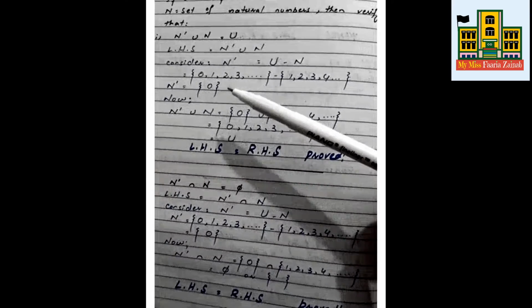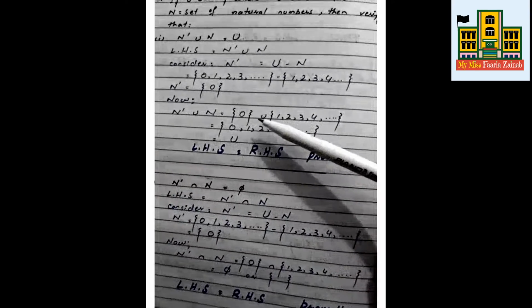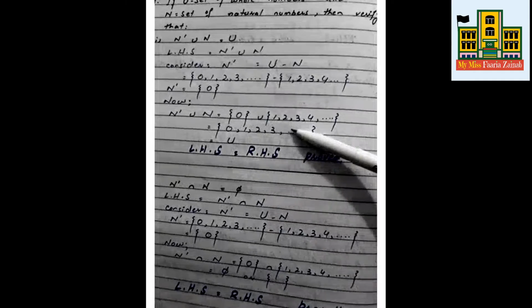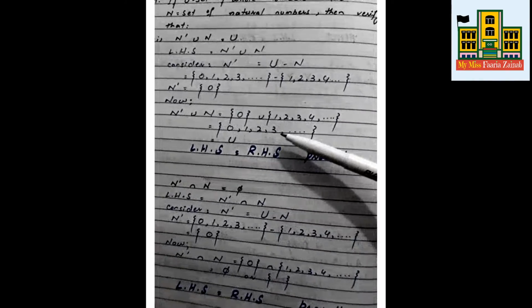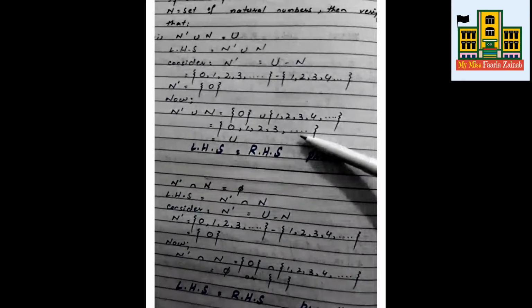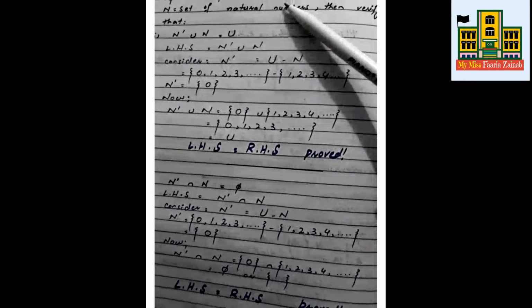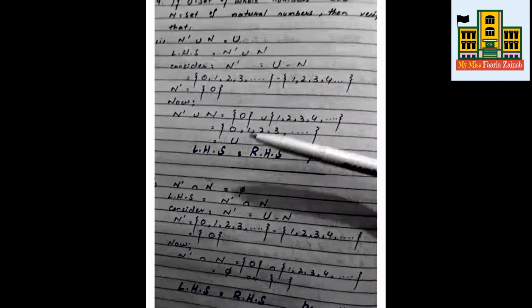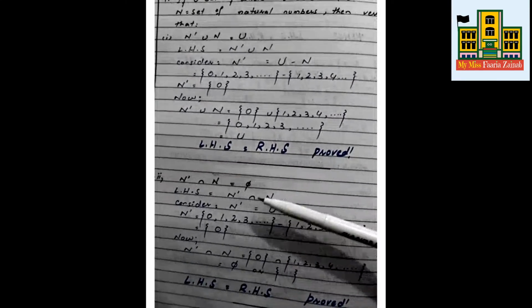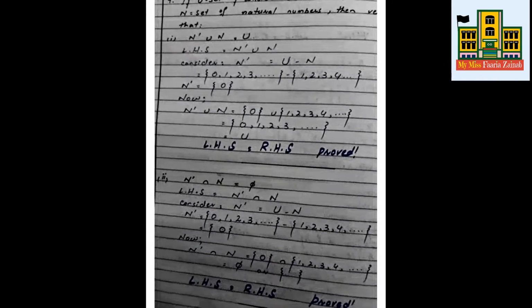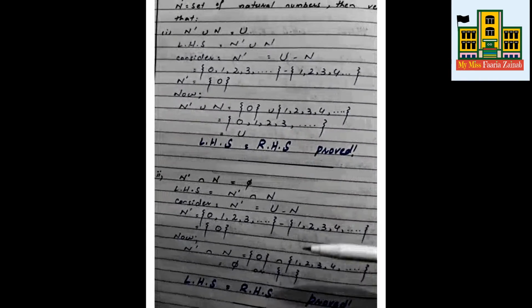Now we will take the union of N complement and N, and we will get all the elements of N complement and N, which means that we will get all the whole numbers, and as above, the whole number set is the set U. Now the second part is N complement intersection N equals null set. It is also an identity property.